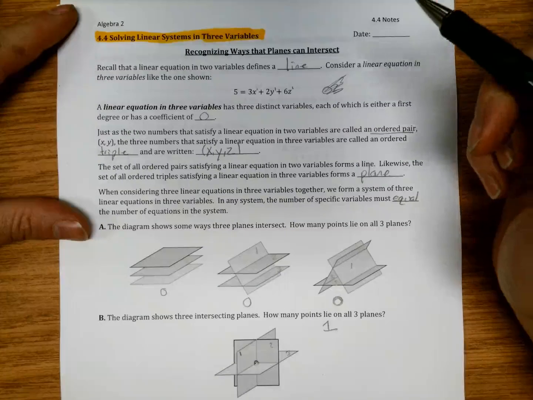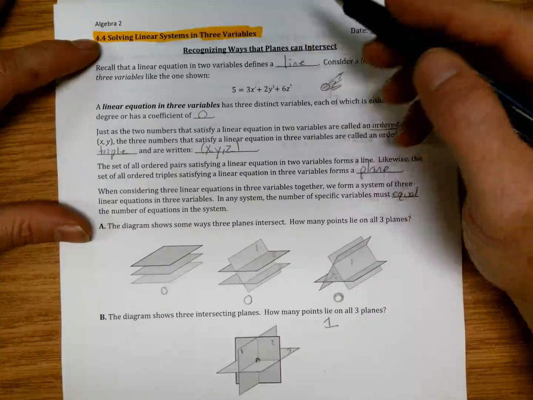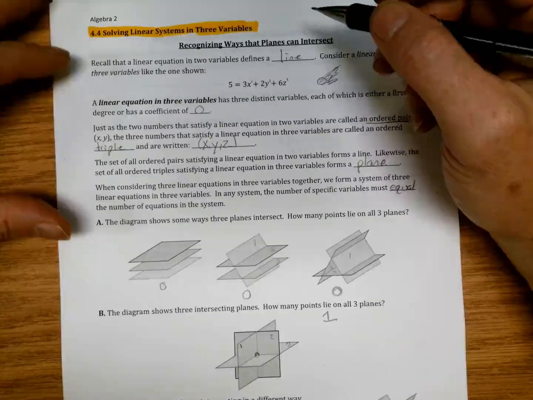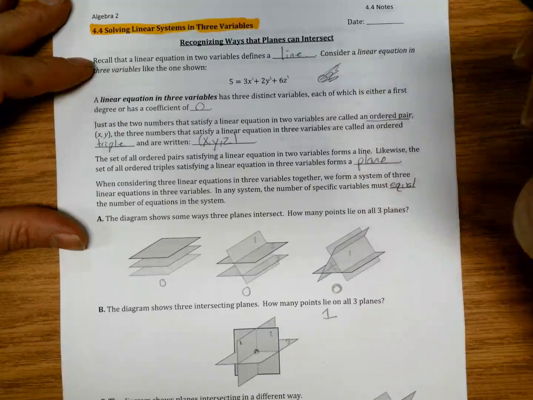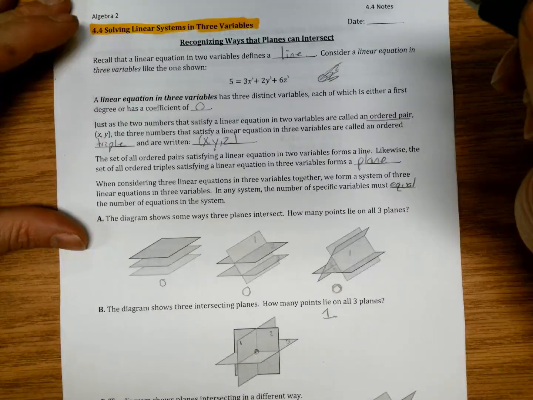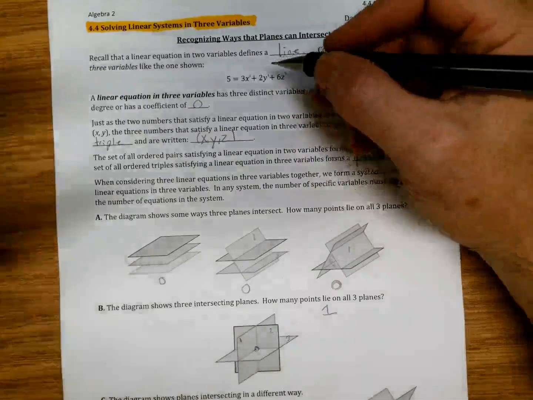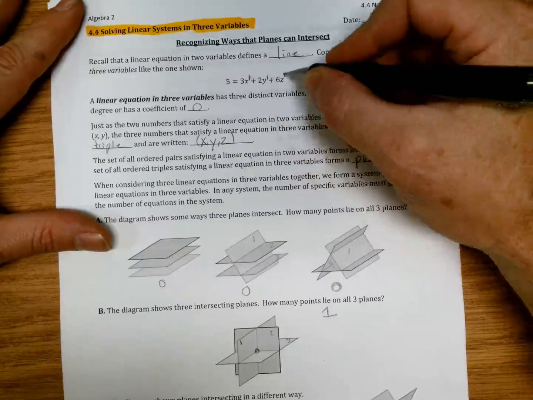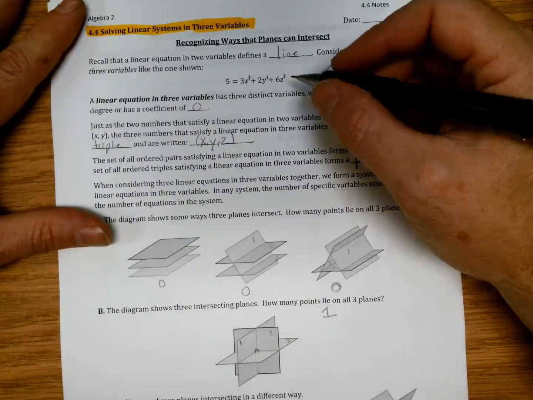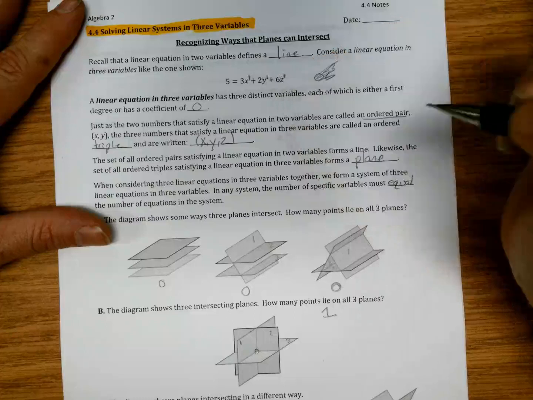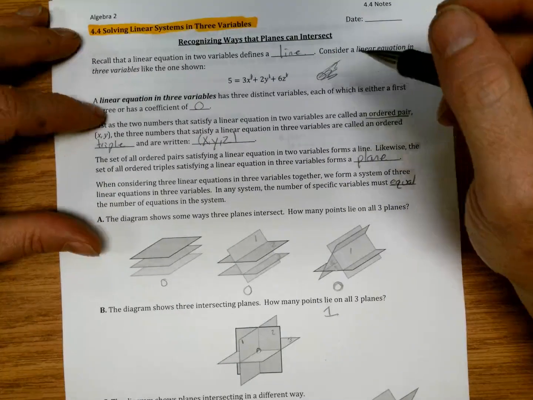and just talk you through this first page. We're going to be solving linear equations in 3 variables, not just one. So if you would highlight that, and recall that a linear equation with 2 variables, x and y, is defined as a line. If you have a linear equation with 2 variables, and if you look at this, it's still a linear equation. The reason it's still a linear equation is each one of these is still to the first power. So we define linear equations by the exponents on the variables, and as long as it's one, it's considered a linear equation.